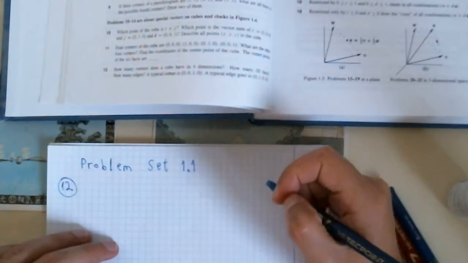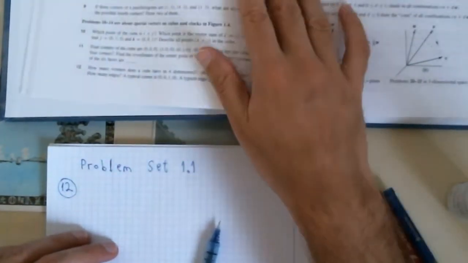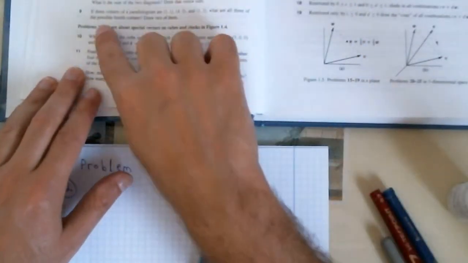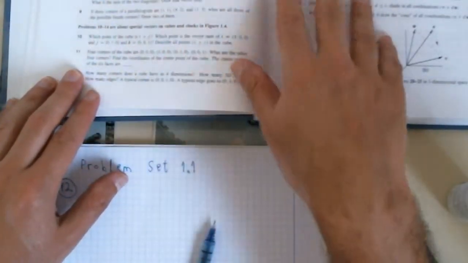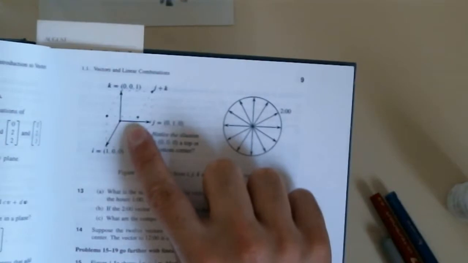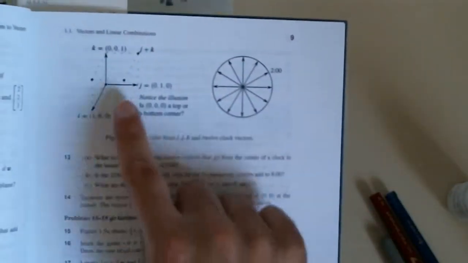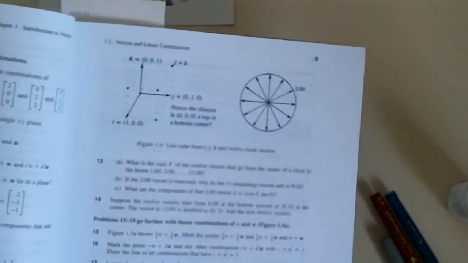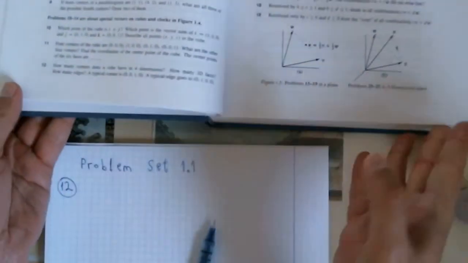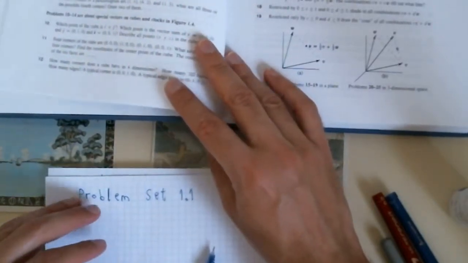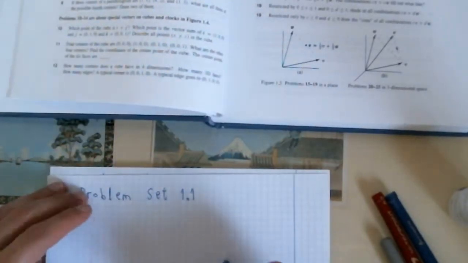We have the drawing in the next page. Remember, questions 10 to 14 are based on this drawing. In page 9, after the round drawing, we are now talking about the cube. And they ask us how many corners does a cube have in 4 dimensions.